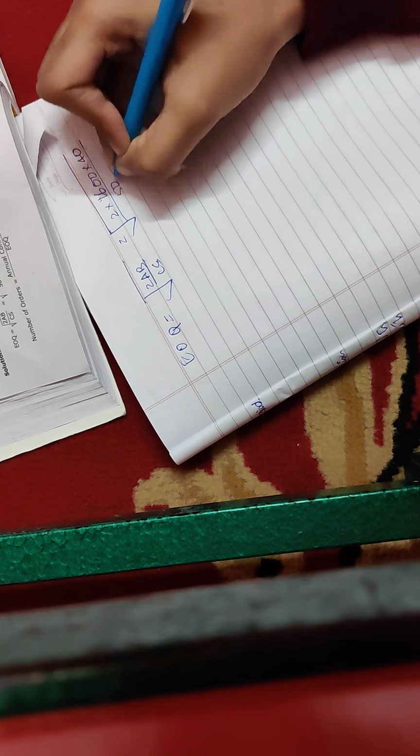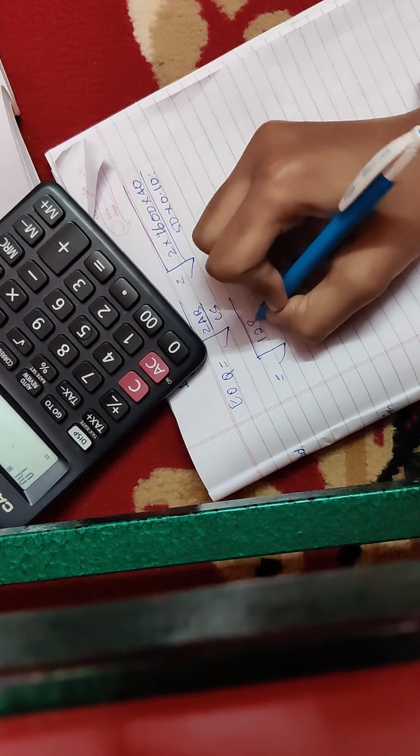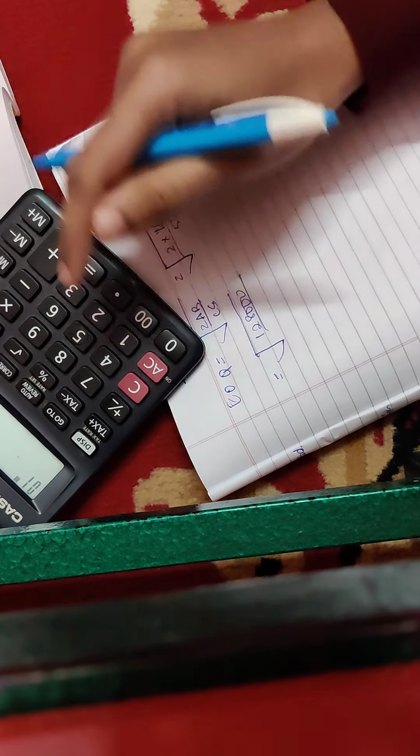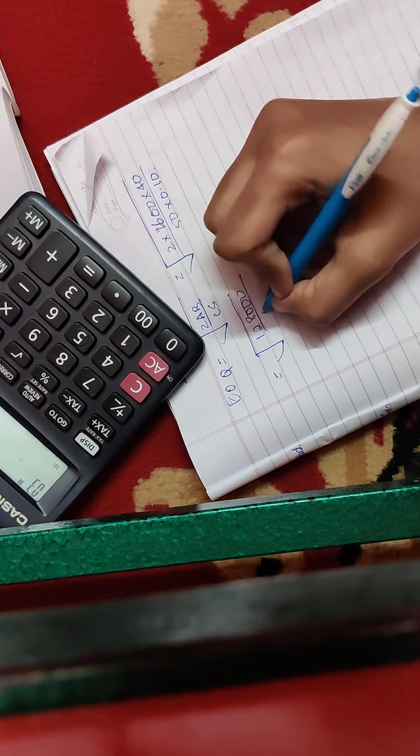Why is it 0.1? Because 10 divided by 100 is 0.10. Substitute this: 2 into 1600 into 40 is 1,28,000, divided by 50 into 0.10, which is 5.